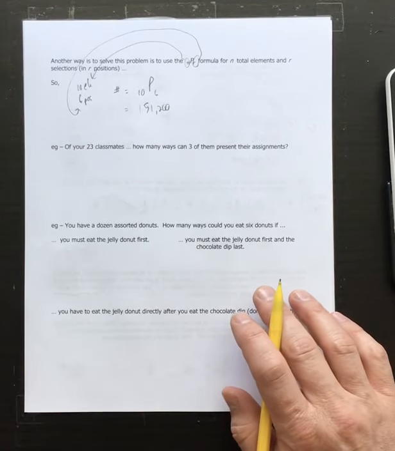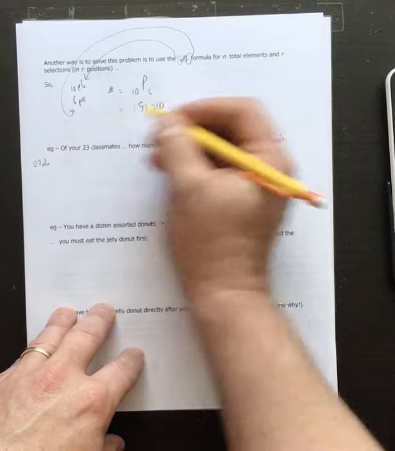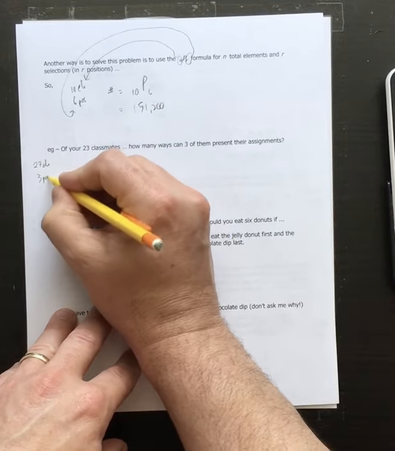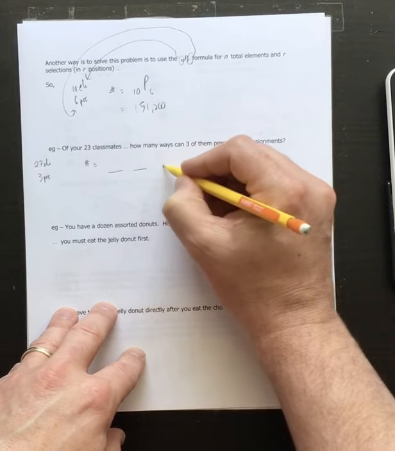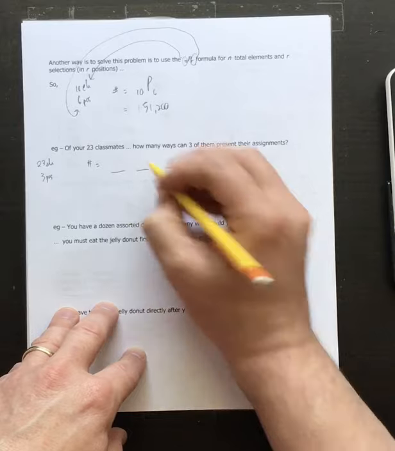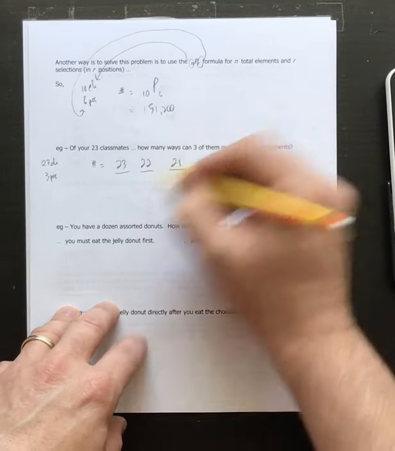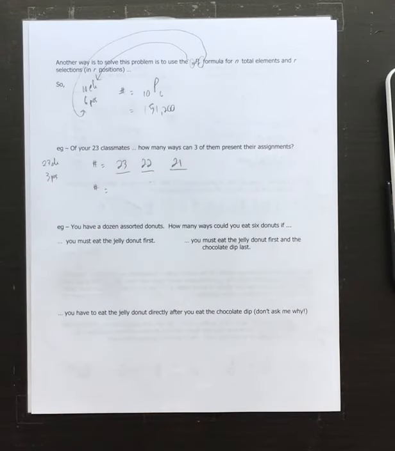Okay, so let's look at another example. Of your 23 classmates, so we've got 23 elements, how many ways can 3 of them present their assignments? So 3 positions: first, second, and third. If you map it out, there are 3 positions: first, second, third, with 23 elements, 22 elements, 21. If everybody has an equal chance of being chosen, the teacher's just randomly choosing students, then there you go.